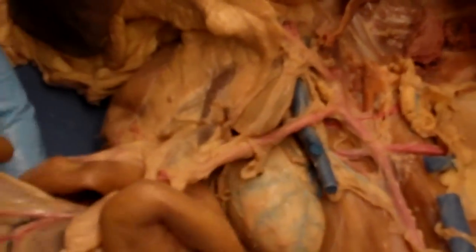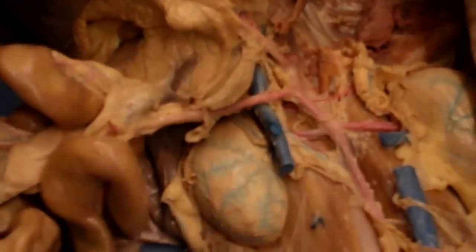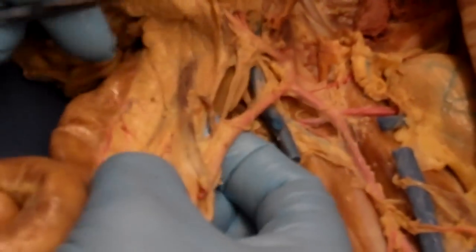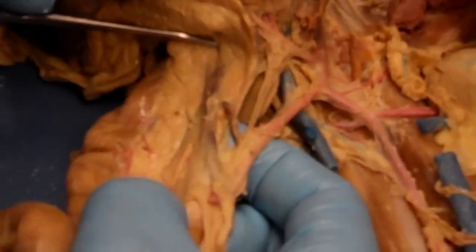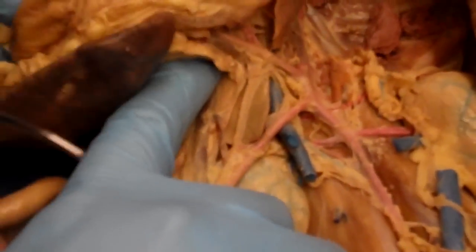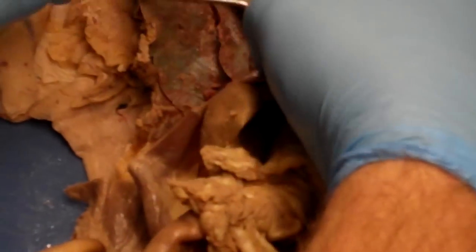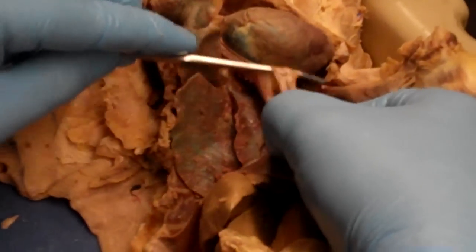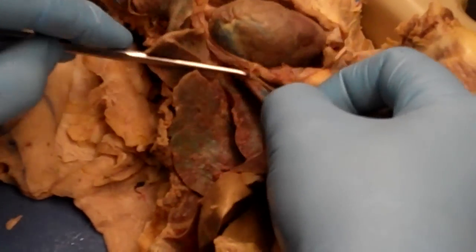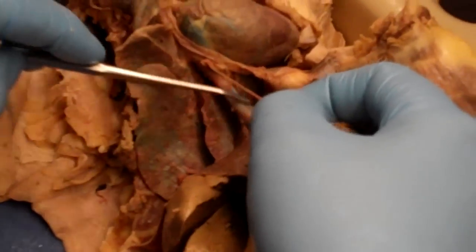So all the veins coming out of the small intestine from the large intestine, they're draining into this portal vein right here. The portal vein, it's hard to follow, and you don't necessarily need to follow it, but it's going to course up, and ultimately it's going to end up in the liver. And then from the liver, all the blood's going to drain out through the inferior vena cava, which is right here, and you can see that it has blue latex in it again.